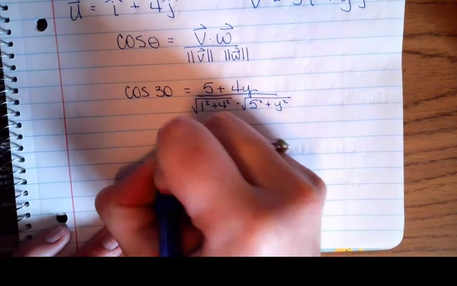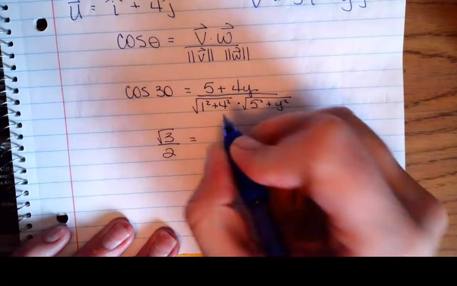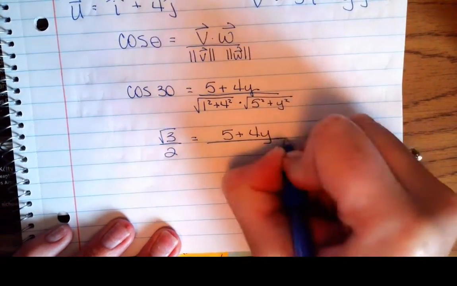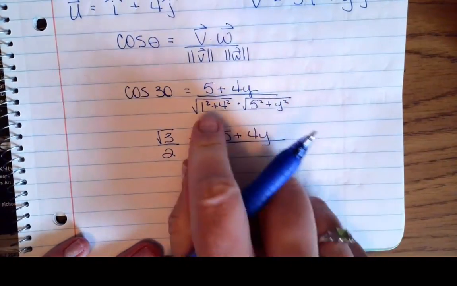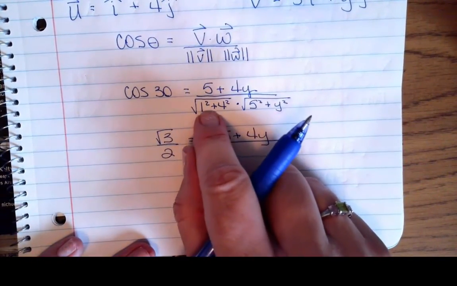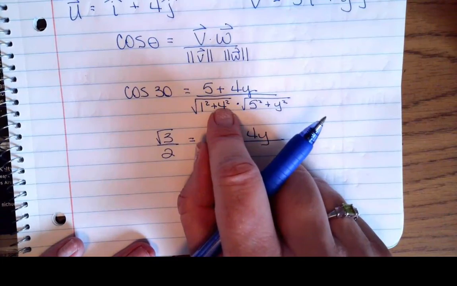So I have root 3 over 2 equals 5 plus 4y over, and remember I can slap that underneath a common radical. 1 squared plus 4 squared is 17.